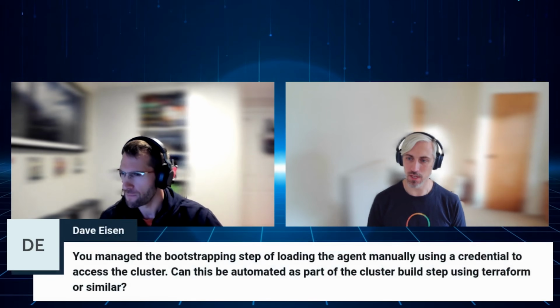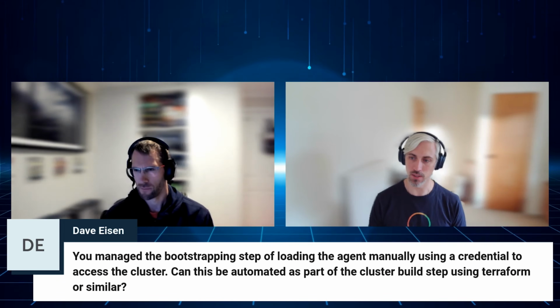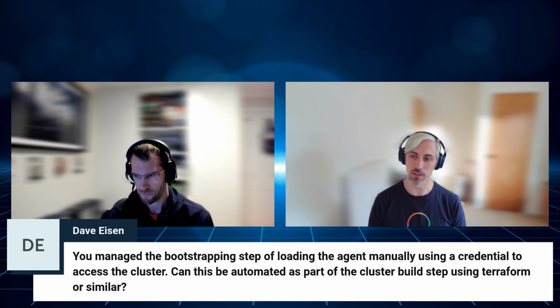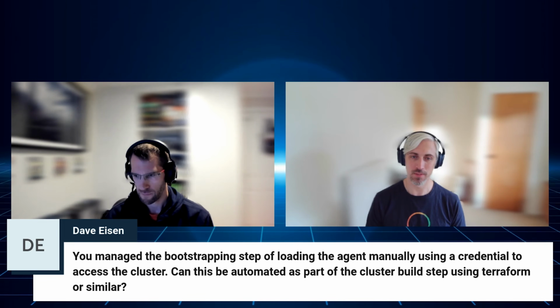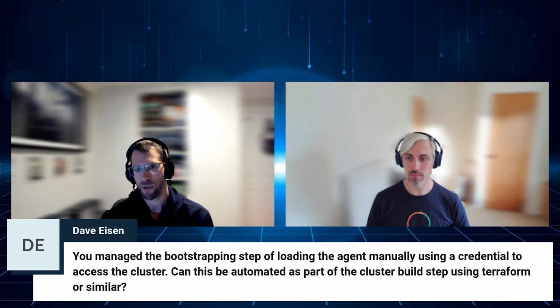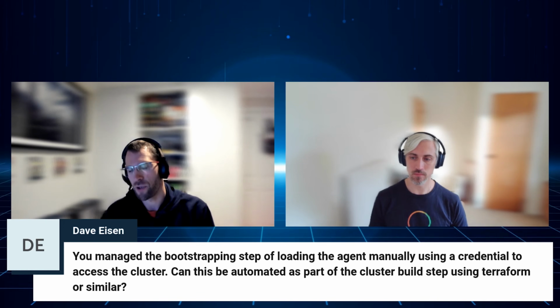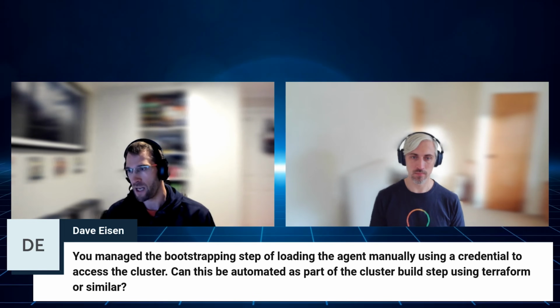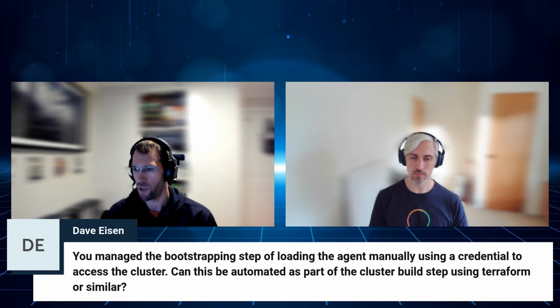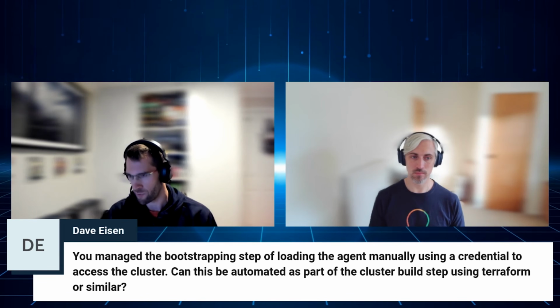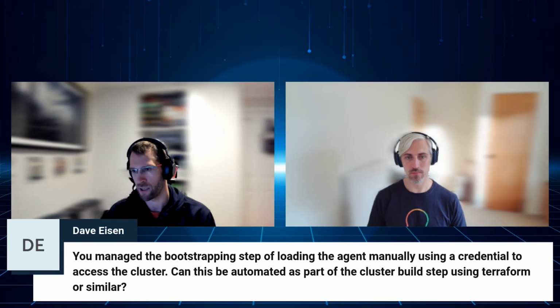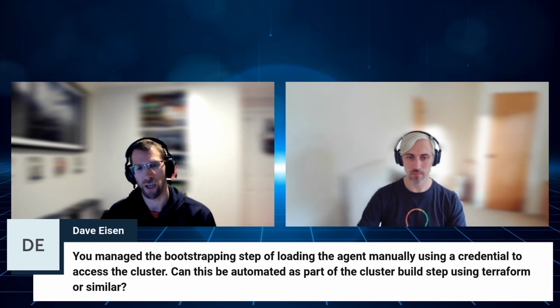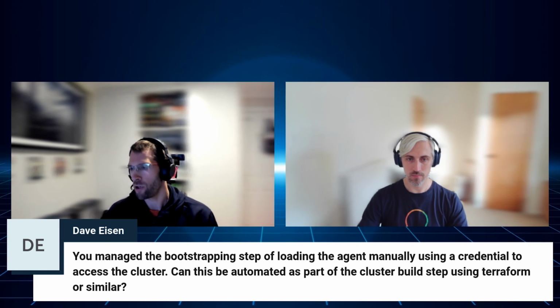You manage the bootstrapping step of loading the agent, mainly using a credential to access the cluster. Can this be automated as part of the cluster build step using Terraform or similar? Yes. So the way it works is when the agent starts up for the first time, it calls back into Octopus and registers itself and provides things like the SSL thumbprint. So it says, this is my security certificate, and so the TLS exchange can occur. But you can do that as part of Terraform.